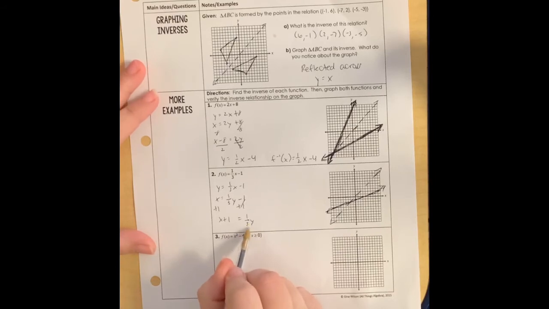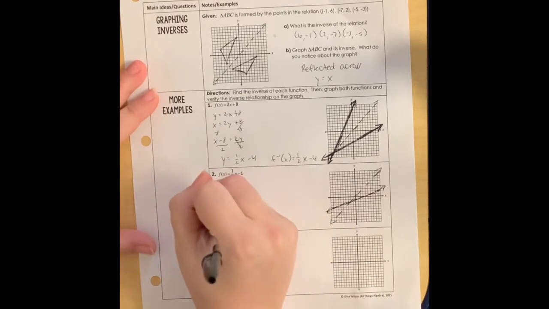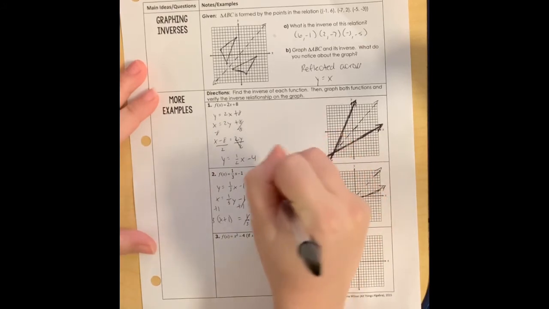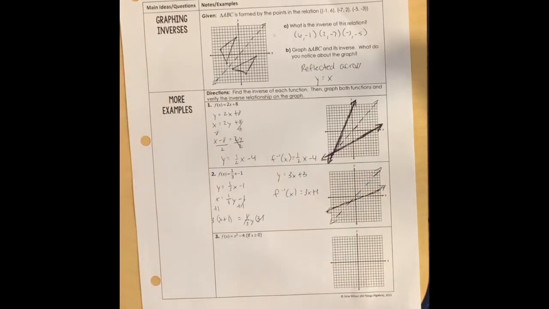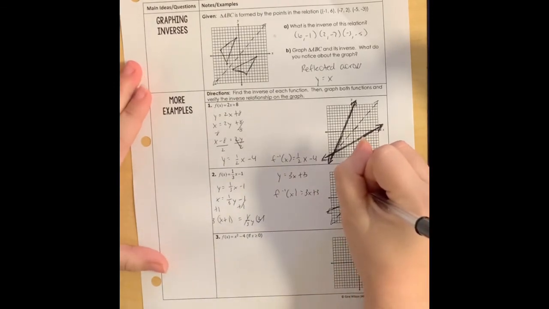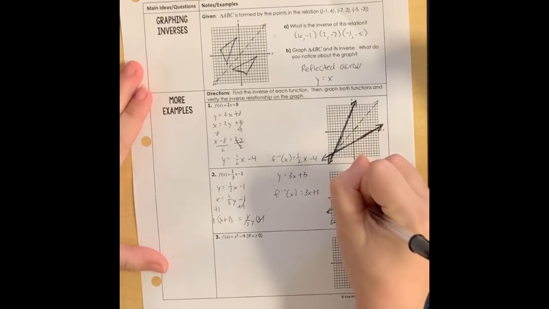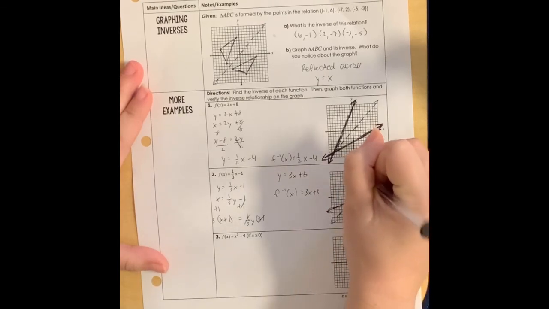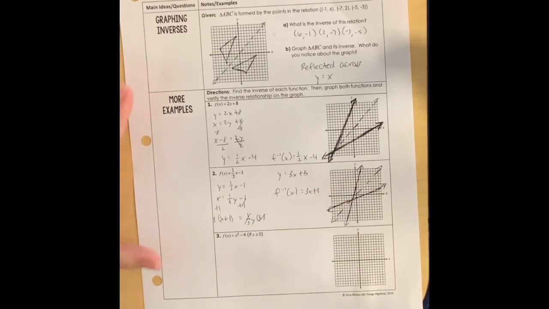You want to divide here, but you can't divide by a fraction, so instead we multiply by the reciprocal, which is 3. So we have y equals 3x plus 3. So the inverse function is 3x plus 3. So that has a y-intercept of 3 and a slope of 3 over 1. So up 3 to the right 1. Okay, and notice that they are a reflection, so they are inverses.